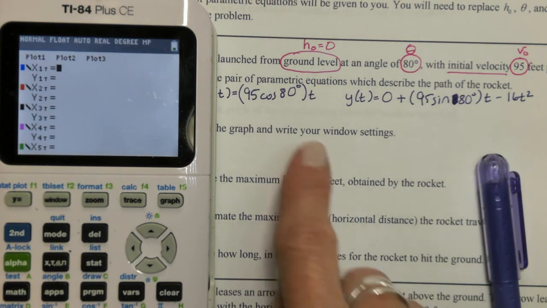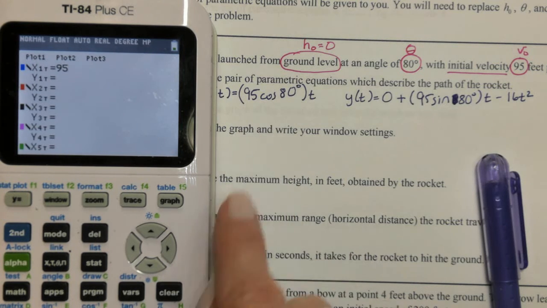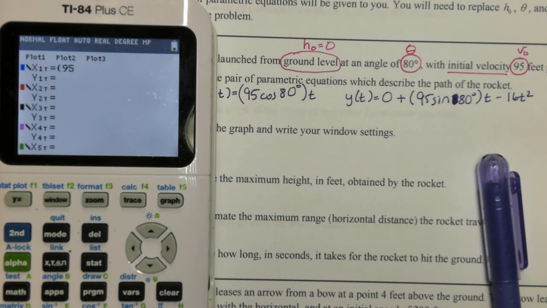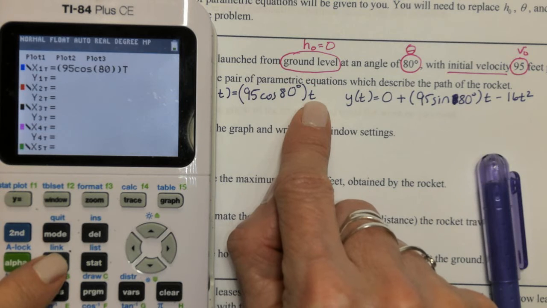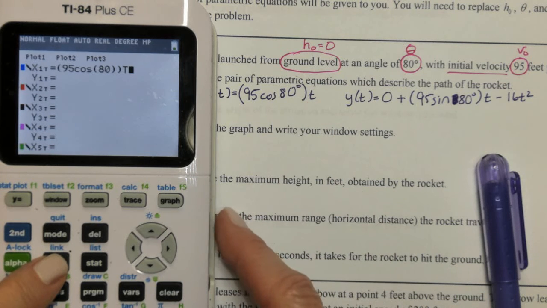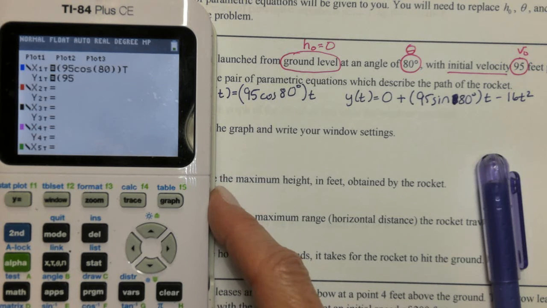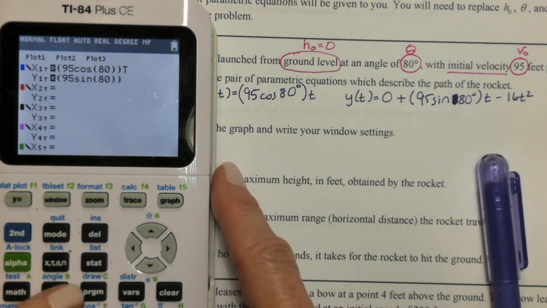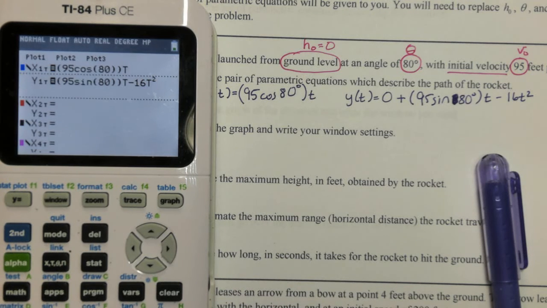So I'm going to input my x of t: 95 cosine of 80, and then I push x, but a t will pop up, because we're in parametrics. There's my x of t. Now for my y of t: 95 sine of 80 t minus 16t squared. So we have that in.